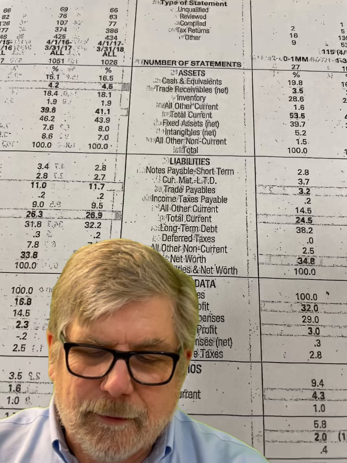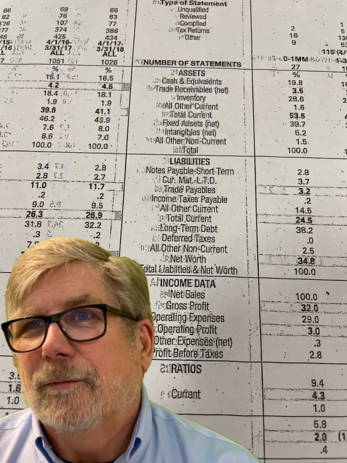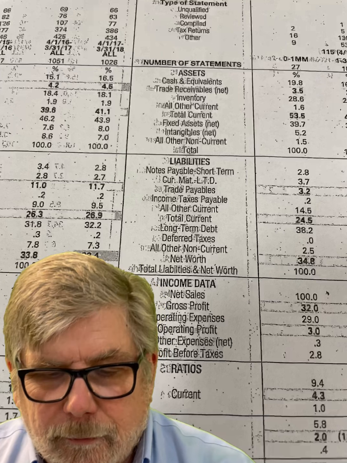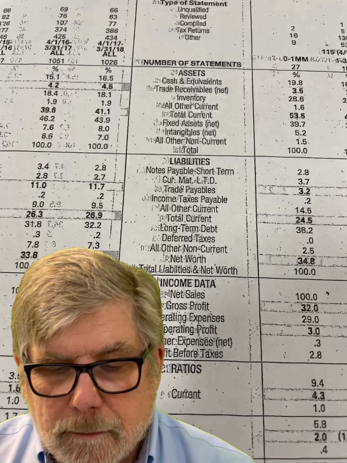In this example, this is gasoline stations with convenience stores, and a lot of times I say it the opposite, convenience stores with gas. They had 27 statements, and they were all between 0 and 1 million.